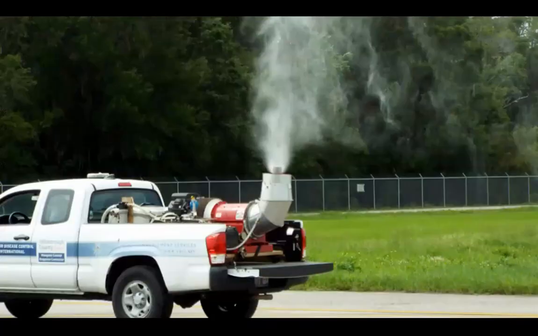Next thing on my list is vector control. So this is actually a picture from Hillsborough County, which is where Tampa is. And you can see this is a mosquito control truck. And they drive around through the community spraying chemicals to reduce the number of mosquitoes in the area.